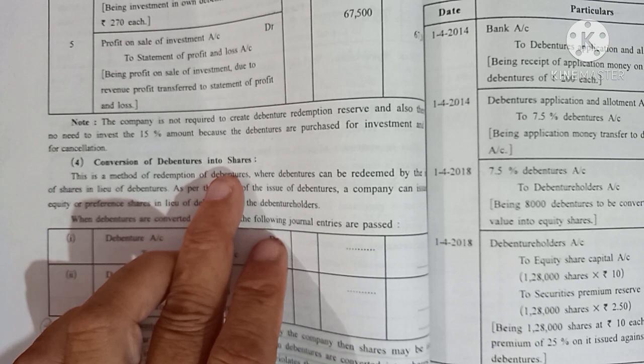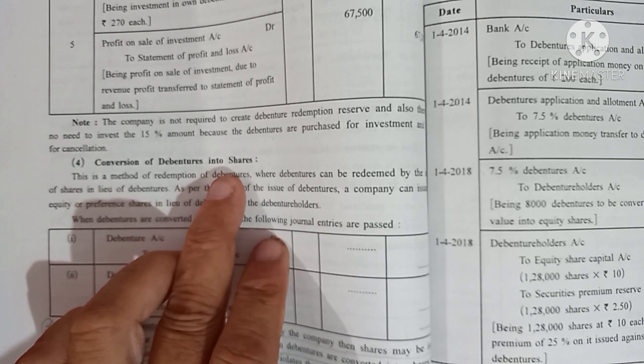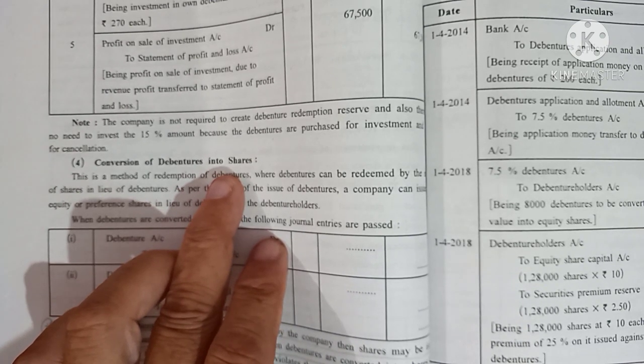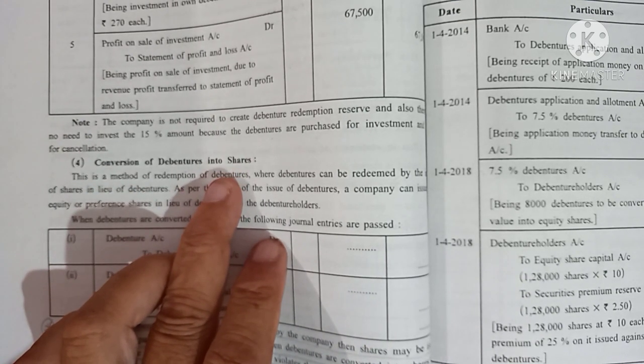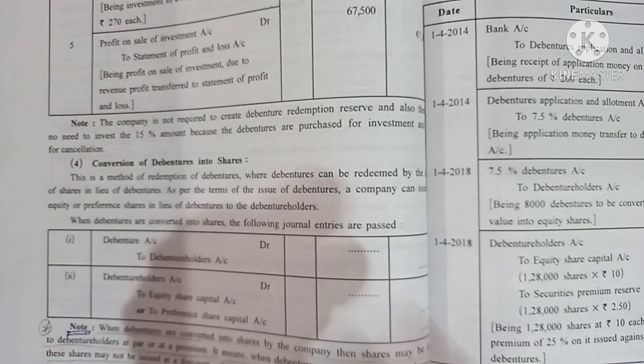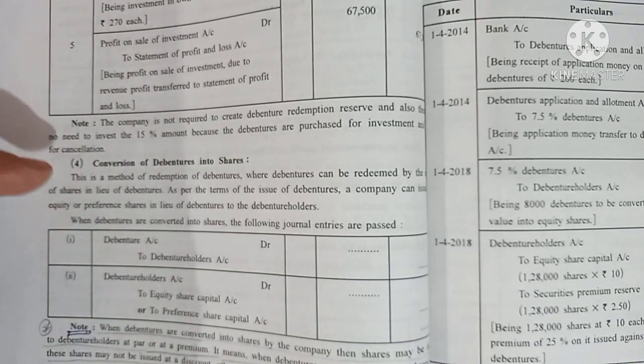Sometimes the company gives the option to the debenture holder, because shareholders get more benefit and facility. So if you buy a convertible debenture, then only it is possible to convert the debenture into a share. That is called a convertible debenture.